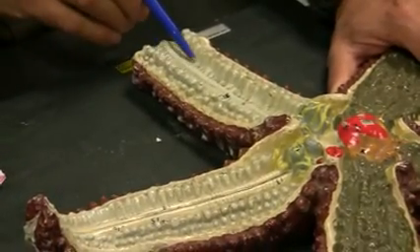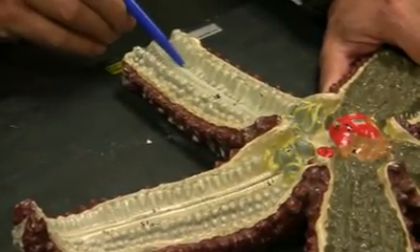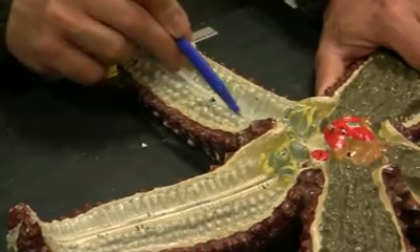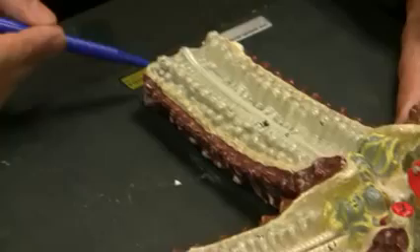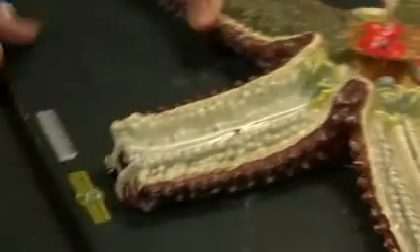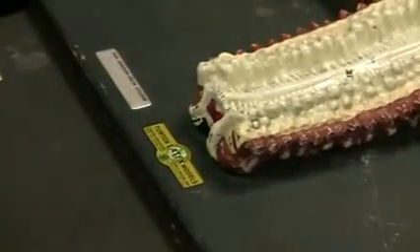Here is a tube foot again, ampulla, lateral canal, radial canal, lateral canal, radial canal. And then right here is a tube foot. You can see that tube foot.